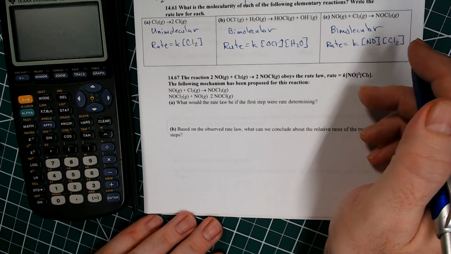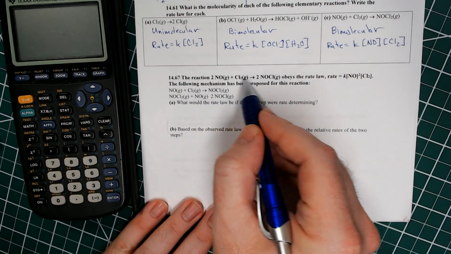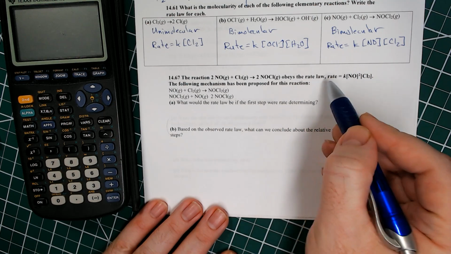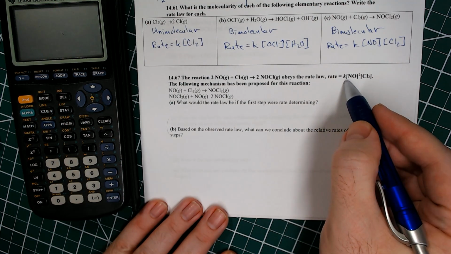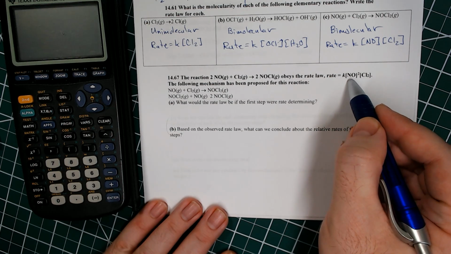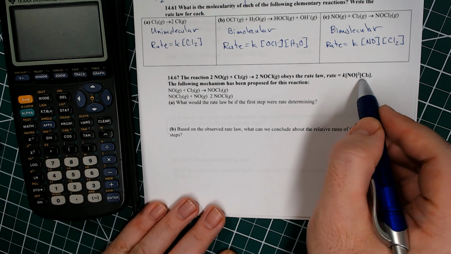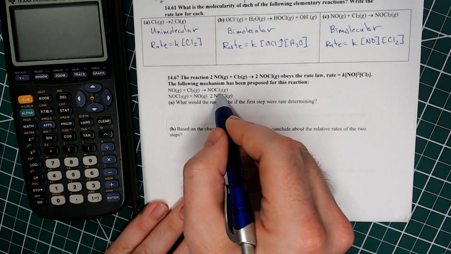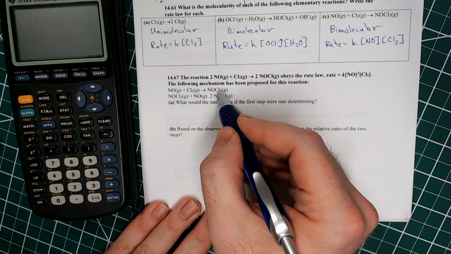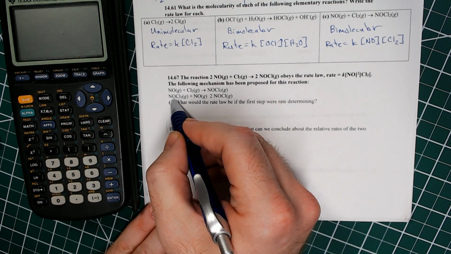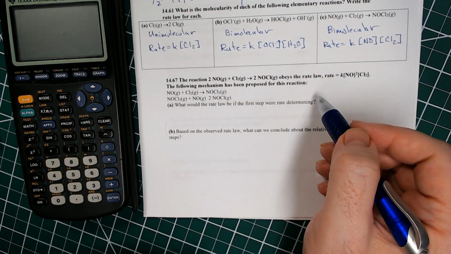All right, so here is number 67. On this one, we've got 2NO plus Cl2 gives us 2NOCl. It obeys the rate law: rate is equal to k times the concentration of NO squared times the concentration of Cl2. And then here we have a mechanism that has been proposed for the reaction. So NO plus Cl2 gives us NOCl2, and then NOCl2 plus NO gives us 2NOCl.